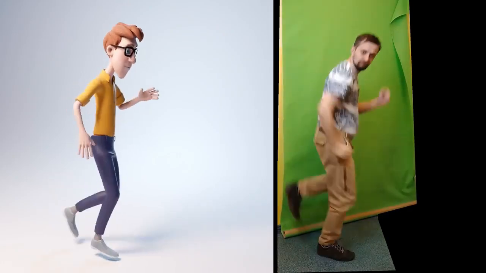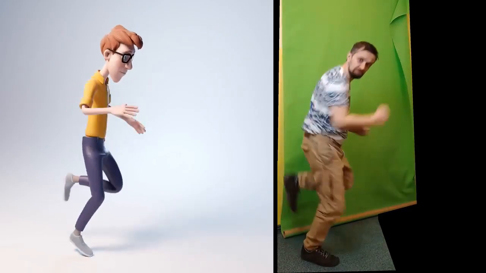To make automatic motion capture with Deep Motion. So let's run straight into Blender.